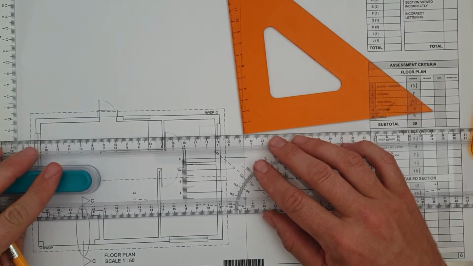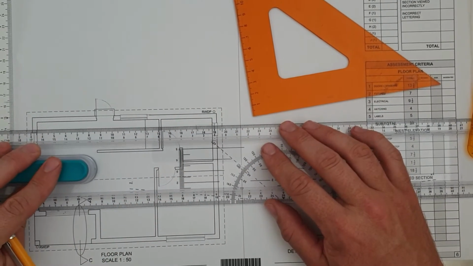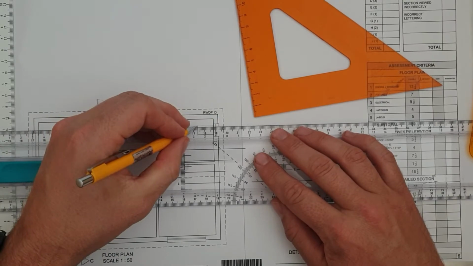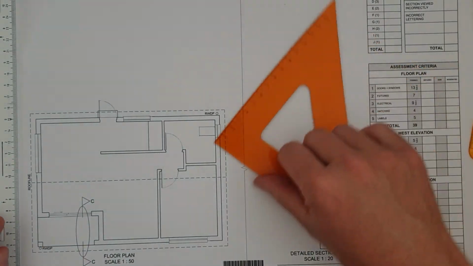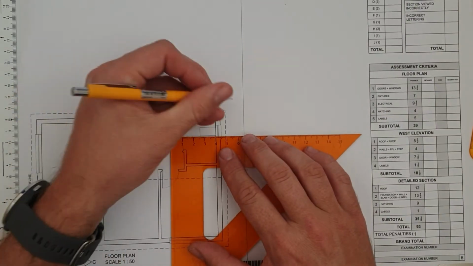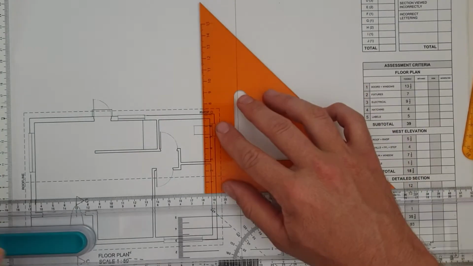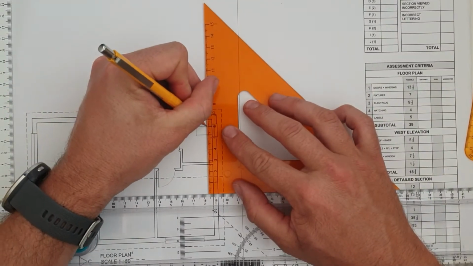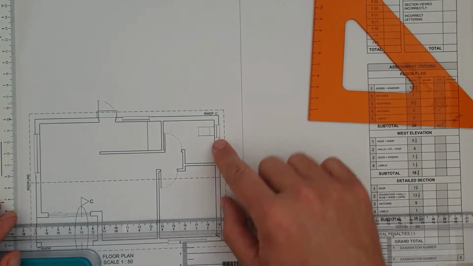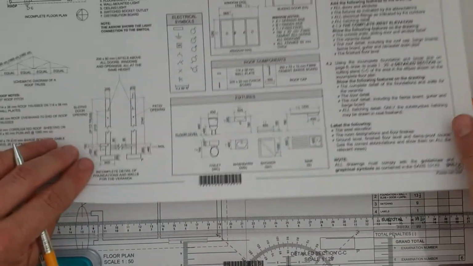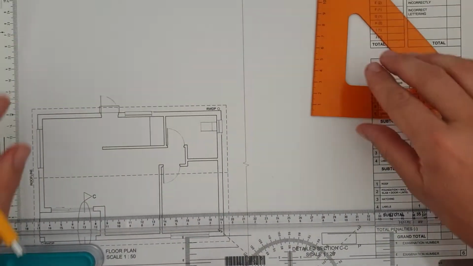Right, and you'll note that I'm not drawing the toilet as it's been given in the question paper, because that's not the SANS symbol, and we are supposed to use the SANS drawing symbols. So this over here is then a symbol of the toilet. So you never draw these symbols, you draw it according to the SANS symbol.